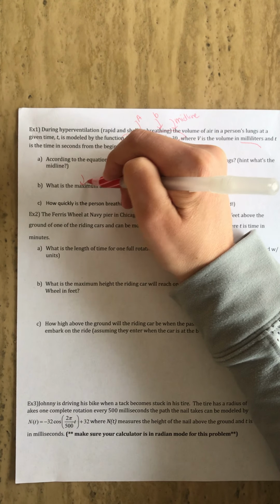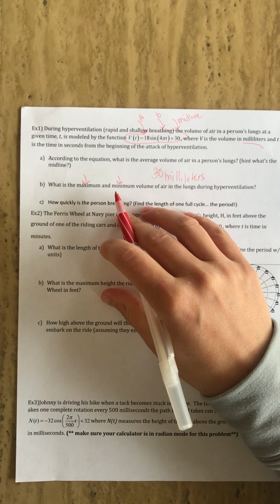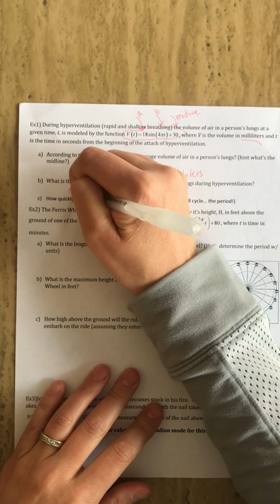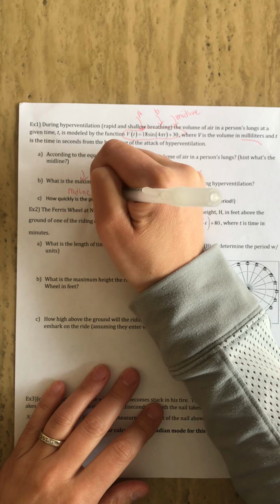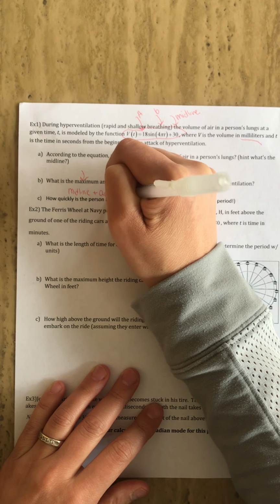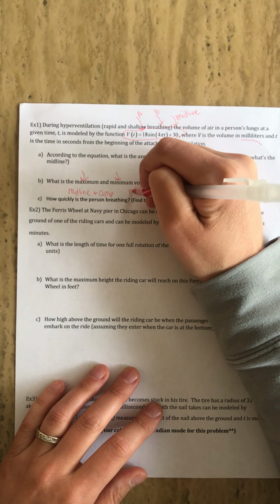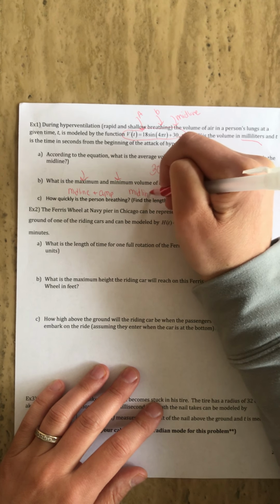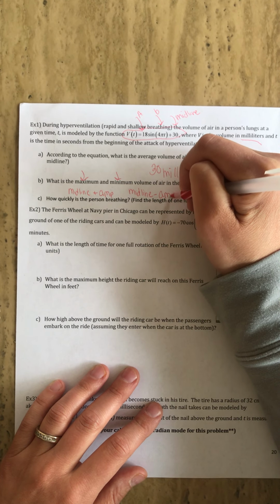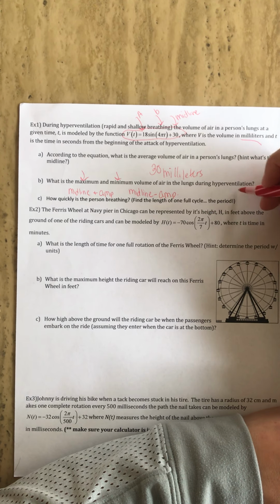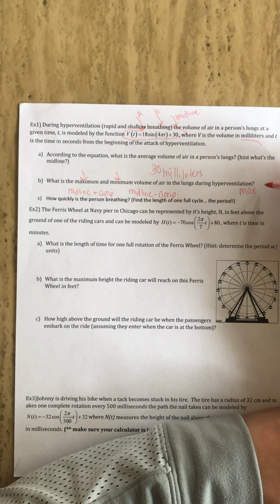Okay, max and min, you guys always have to remember that the max is the midline plus the amplitude, and for the min, it's the midline minus the amplitude. So for our max, it's going to be 30 plus the amplitude.